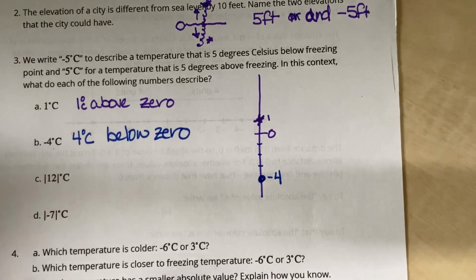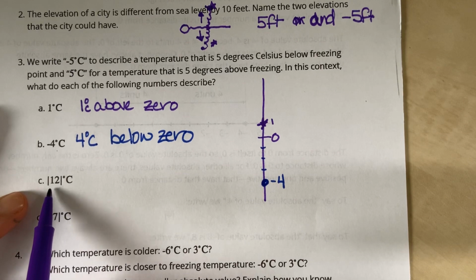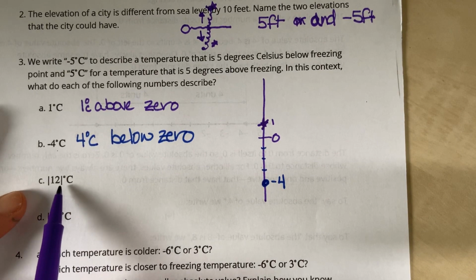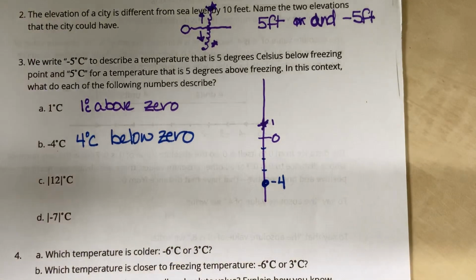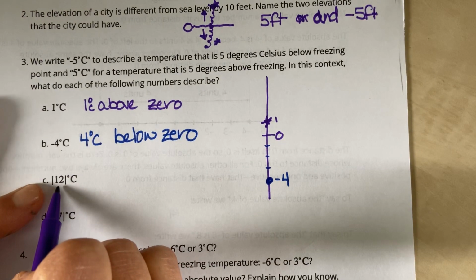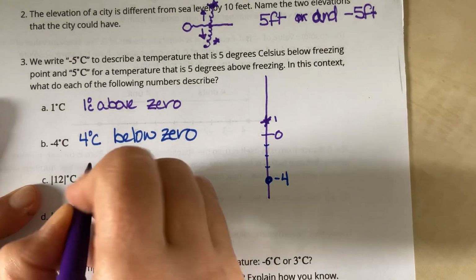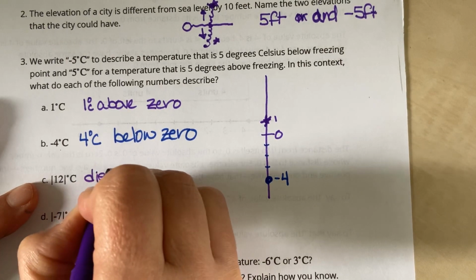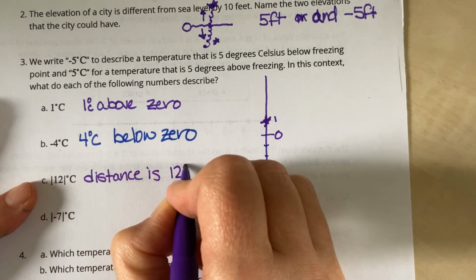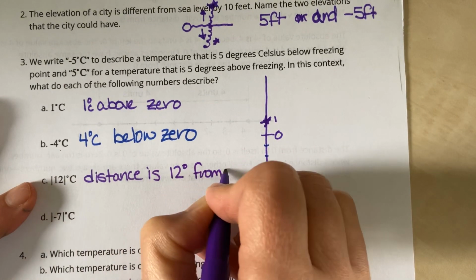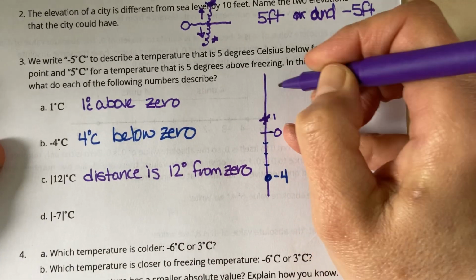All right, now letter C, not number C. Letter C says, what is the distance from 0, the absolute value, in Celsius, okay? So it's saying that you're 12 units from 0, okay? That means the distance is 12 from 0. 12 degrees from 0, okay? Means I started at 0 and I went 12 degrees.